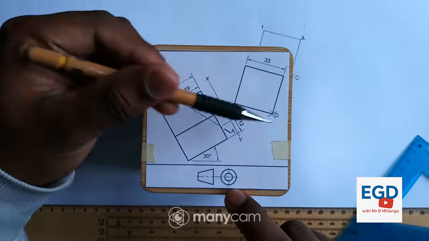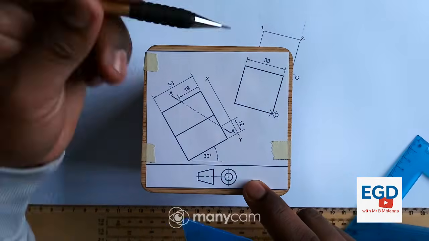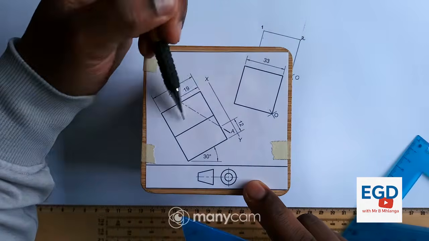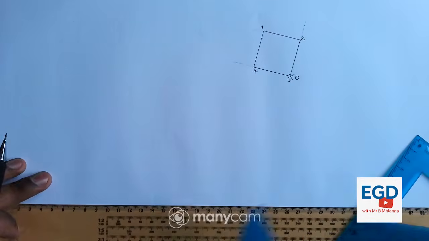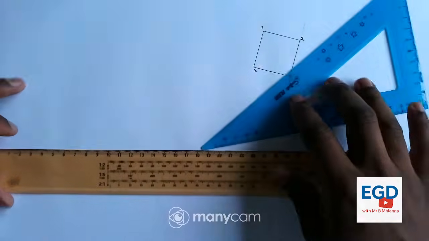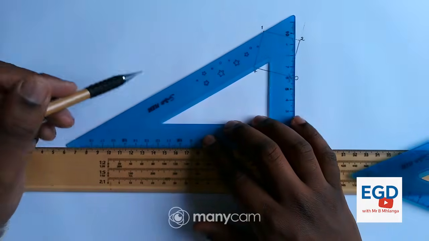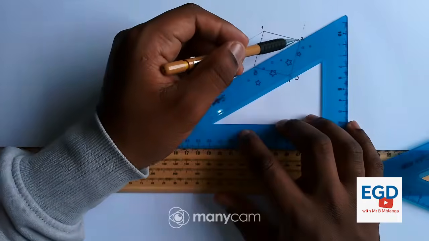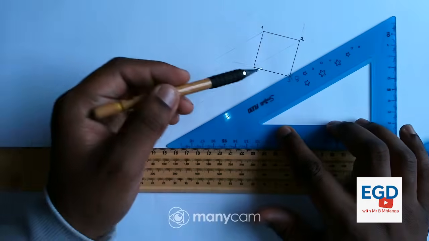Now I'll add the XY line right there, and also project the points from the auxiliary view so that I can draw the front view. Let me project the points first, just like that. 2 and 4 are on the same line, and we have point 3 there.